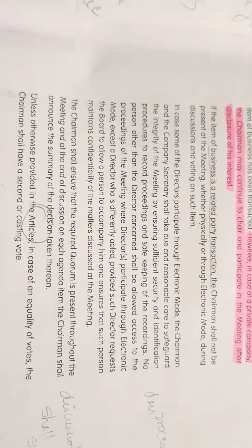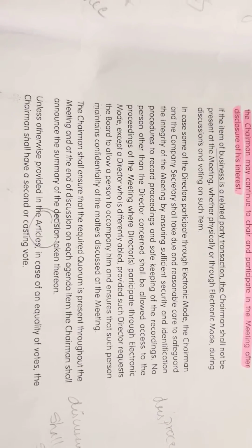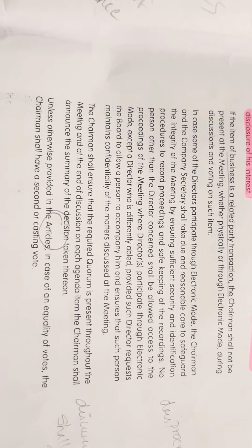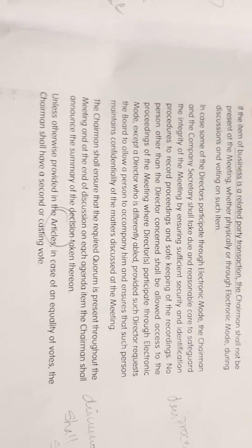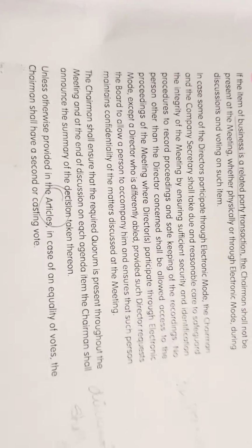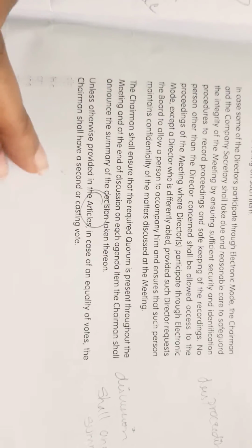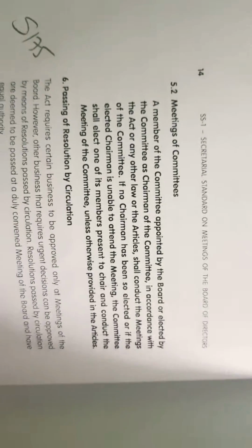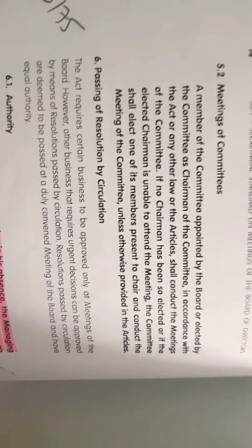The chairman should take reasonable care for the integrity and security to ensure that the electronic mode of meeting is being properly held, and he should also ensure that the quorum is present throughout the meeting. And unless the articles prescribe otherwise, the chairman shall have a second or casting vote. Meeting of committees should be as prescribed by the Act, the board, or the articles.